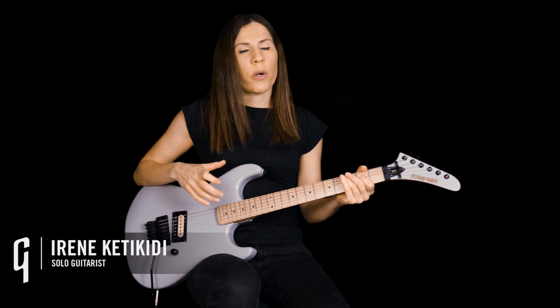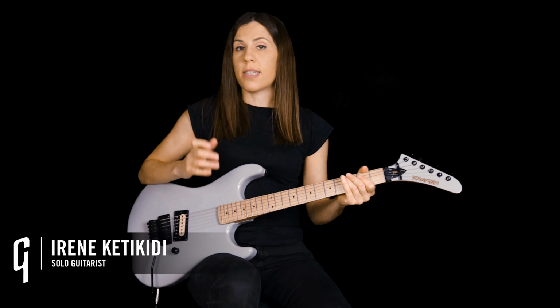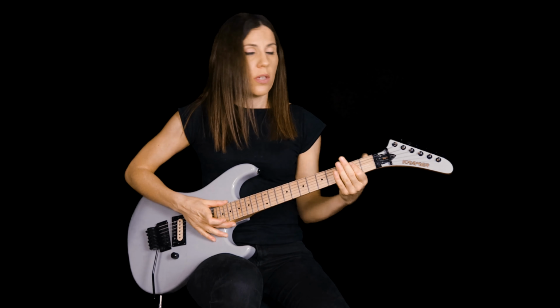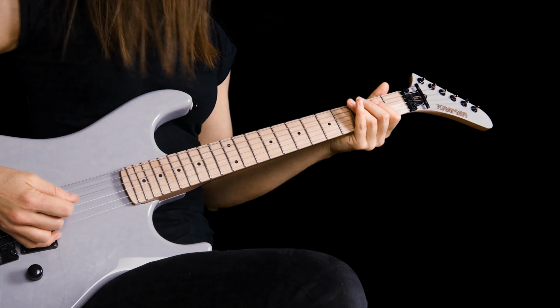Okay, so this is the third part of the intro, and this is the main riff. This is definitely what comes to everyone's mind when they think of Enter Sandman. Okay, let's check it out at the full speed. 1, 2, 3, 4.